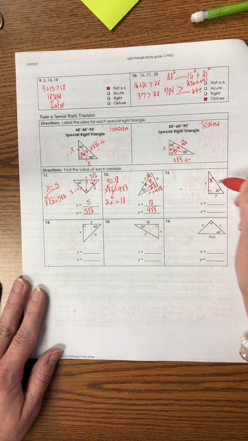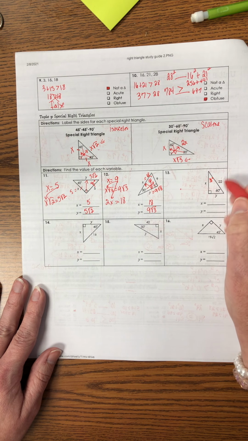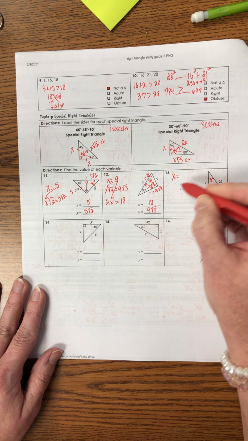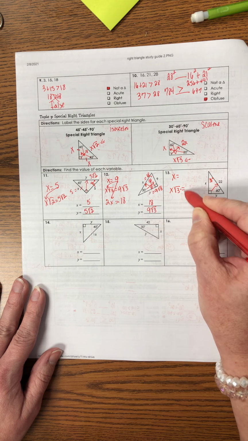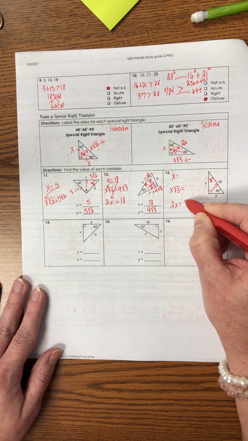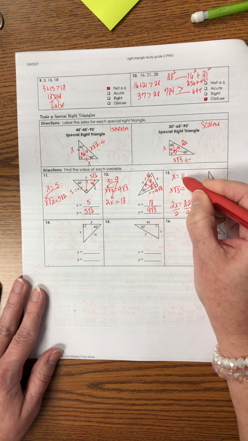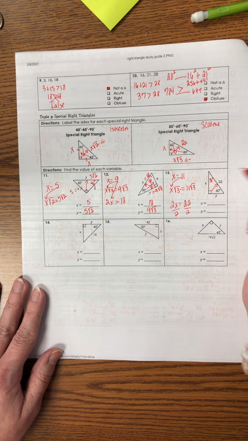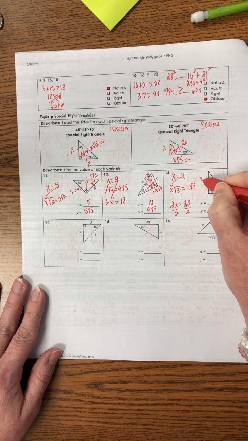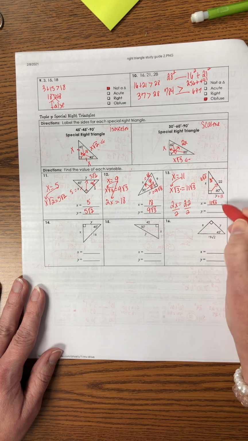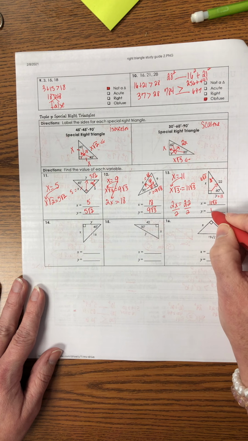So number 13, we have another 30, 60, 90. And so looking at this measurement, I see that I have the hypotenuse. So my pattern is x, x square roots of 3, and 2x. So I have the 2x this time. So I'm going to divide both sides by 2 to get x equals 11. Then plug it in and you'll get 11 square roots of 3. So across from the 30-degree angle, we have x, which is 11. Across from the 60, we have x square roots of 3, which is 11 square roots of 3. So on our triangle, the 60 is x and the 30 is y.